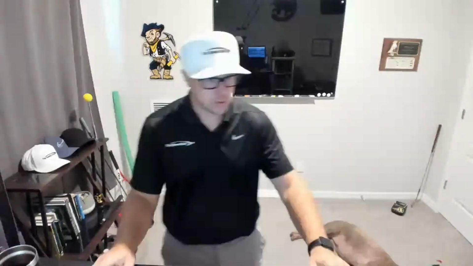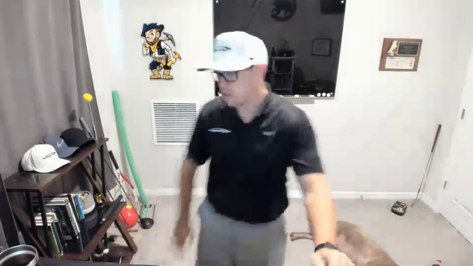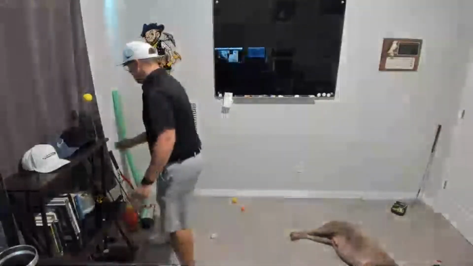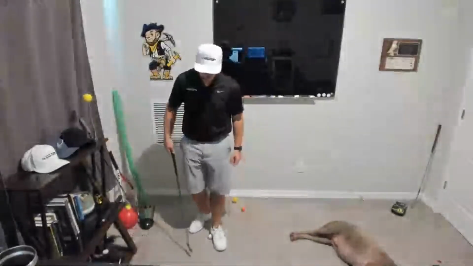All right, so she says, I think my hips are too active on the downswing, producing push shots. Have you got a drill to fix? So it may not necessarily be that your hips are too active.